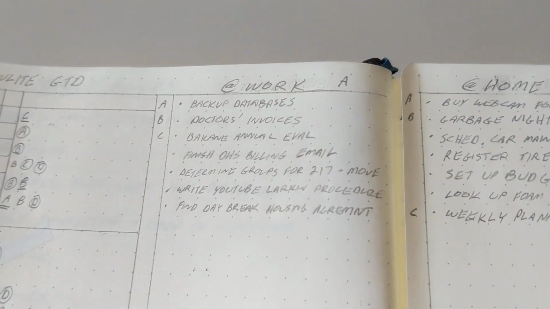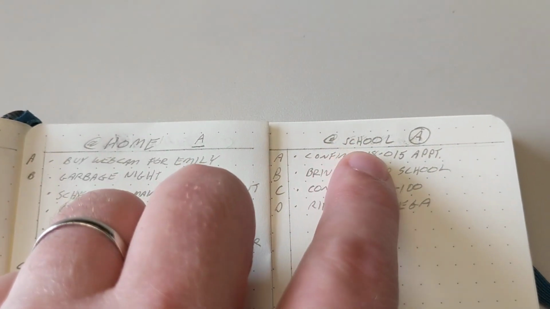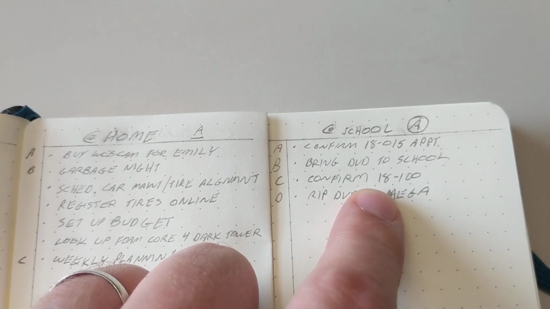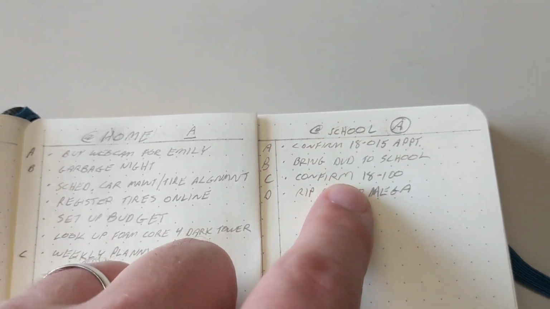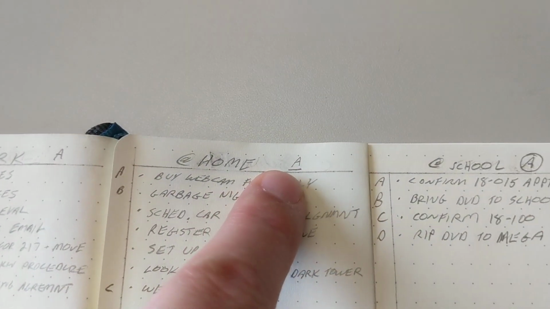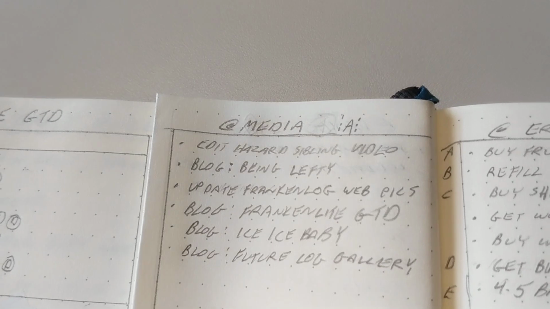In addition, over here you've got all these panels, and these are different contexts. So these are tasks for work, tasks for when I'm at home. These are study or school tasks, even though that's not technically a place. It's something that's relevant to that. And you'll see for each of these contexts I have a different type of letter, underlined, circled. Then if we flip this over, I have media.